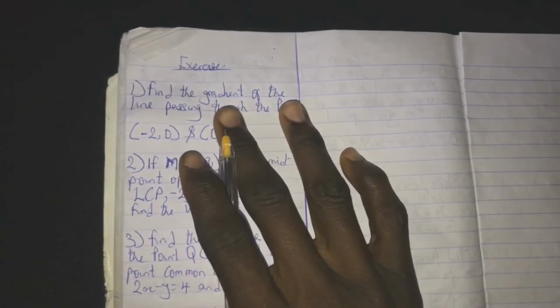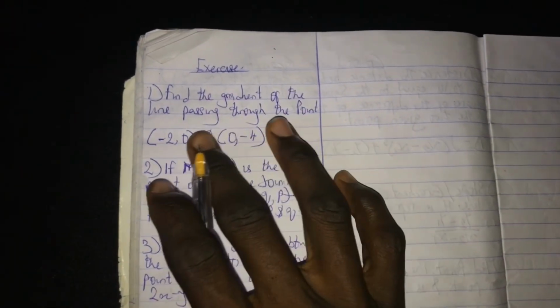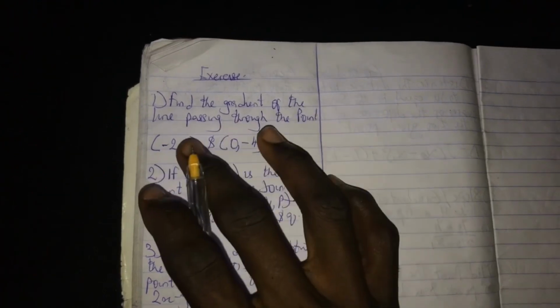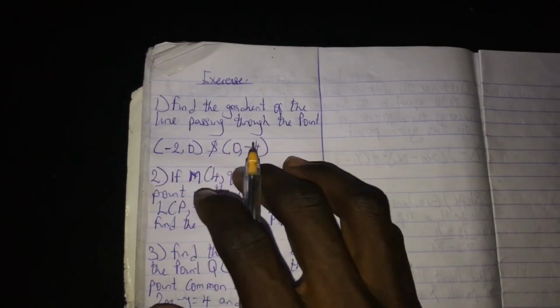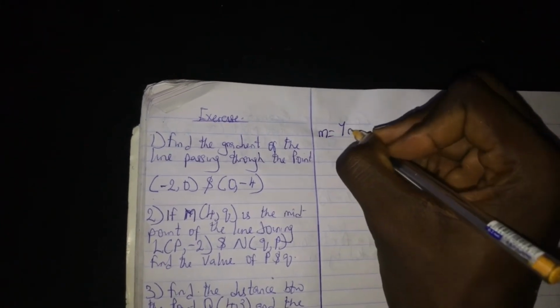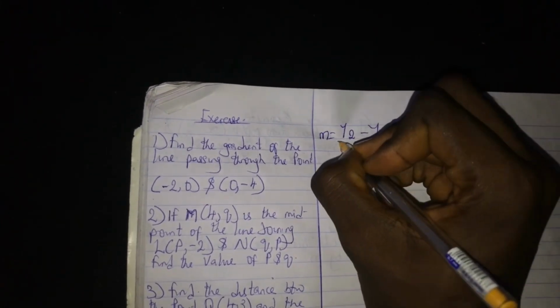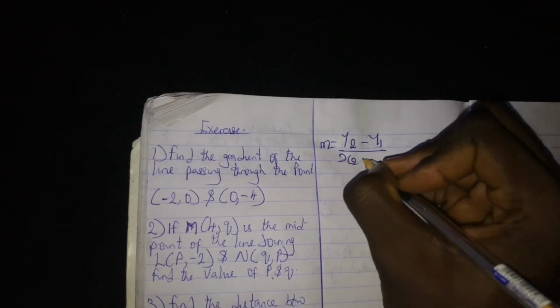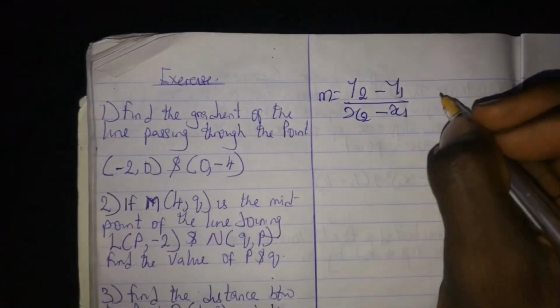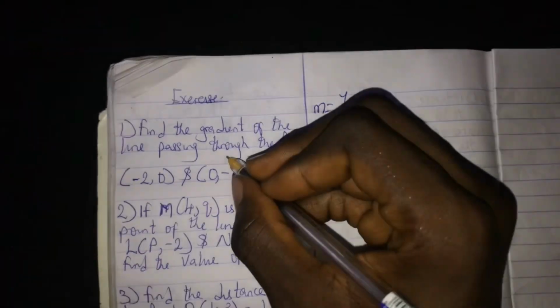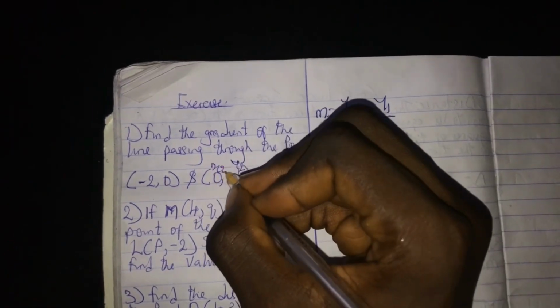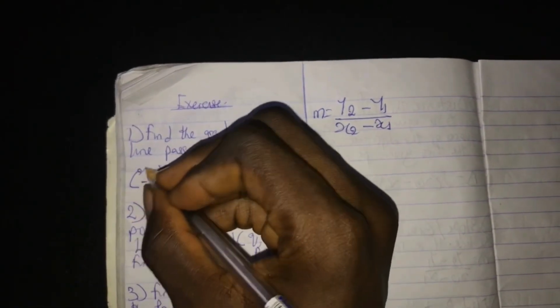Our first question for today is: find the gradient of the line passing through the points (-2, 0) and (0, -4). To represent this with m, m is equal to (y2 minus y1) over (x2 minus x1). So this is our y2, this is our x2, this is our y1, this is our x1.